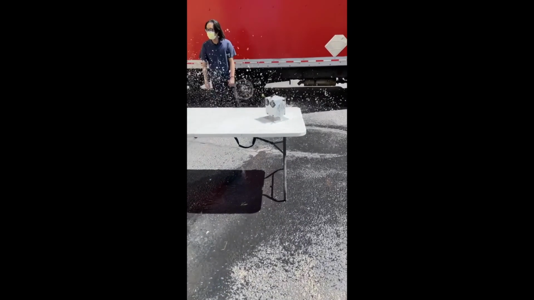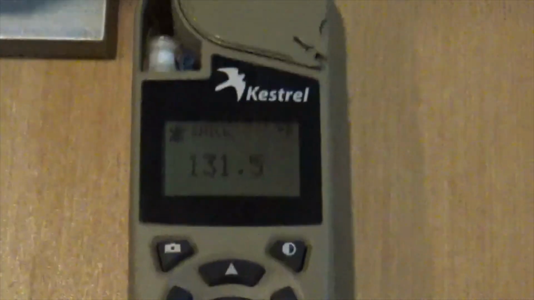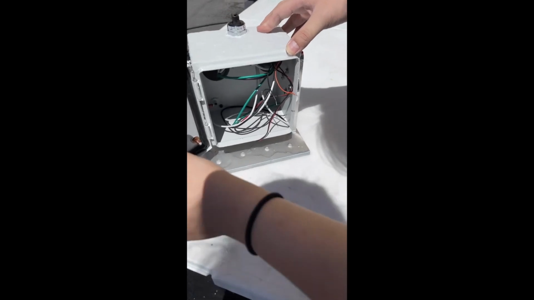For testing, our team used a water hose to simulate rainfall rates and a thermal chamber to raise the internal temperature of the system to 130 degrees Fahrenheit. After performing analysis and testing for our ATPs, they both passed with a NEMA 4 rating for the rainfall rates.